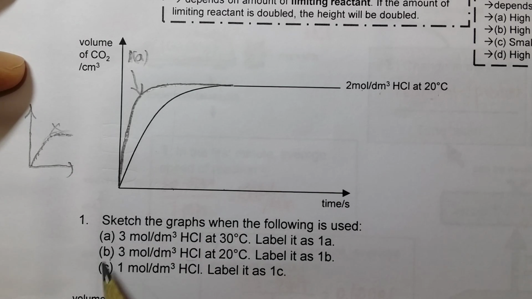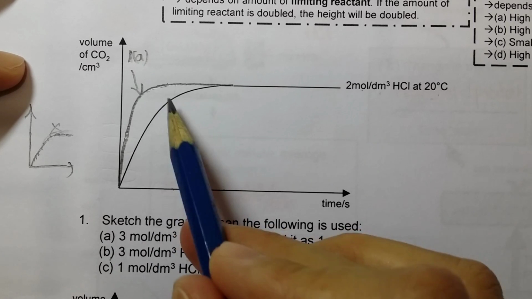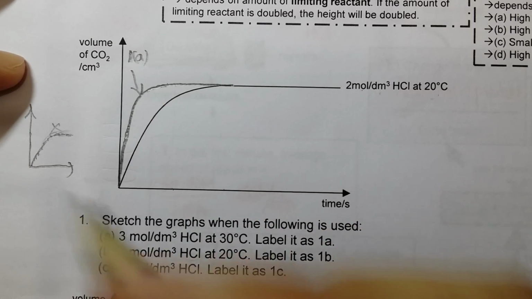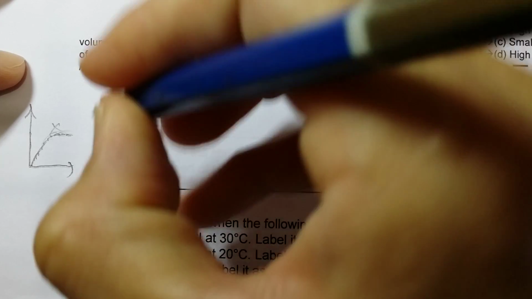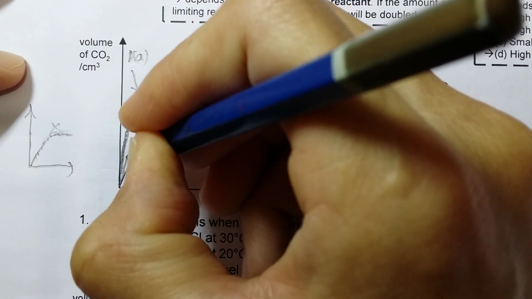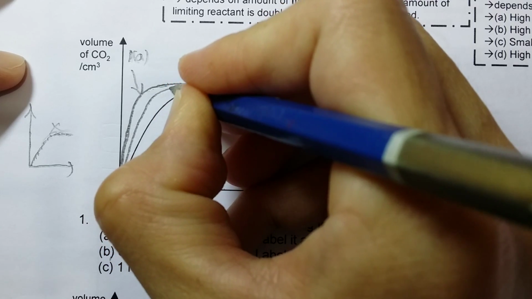So the speed of reaction for 1B would be in between these two. Make sure you draw it correctly, in between. So it would be something like this.